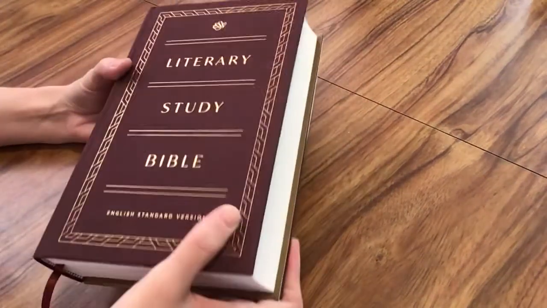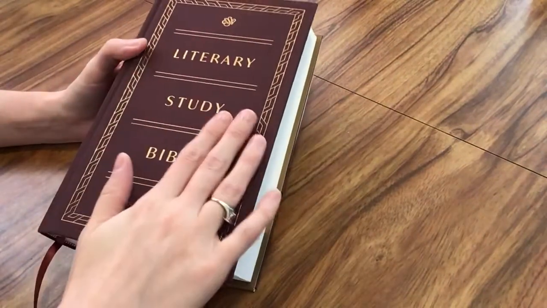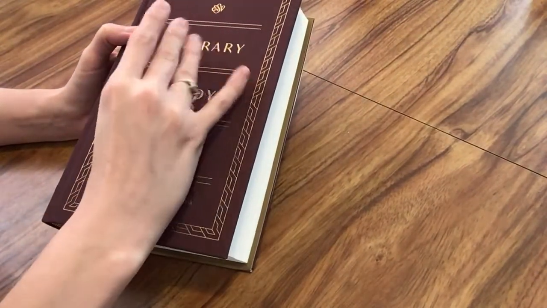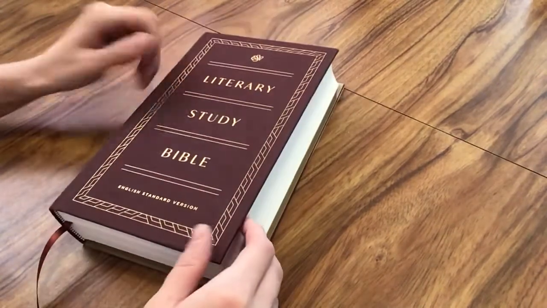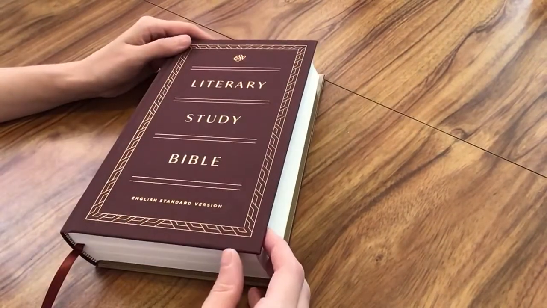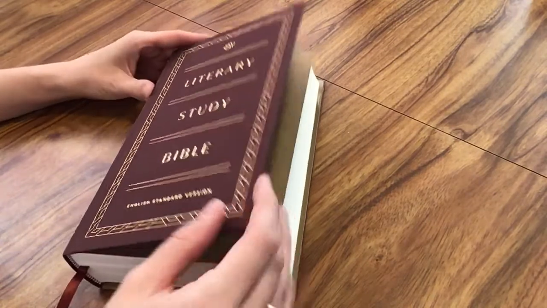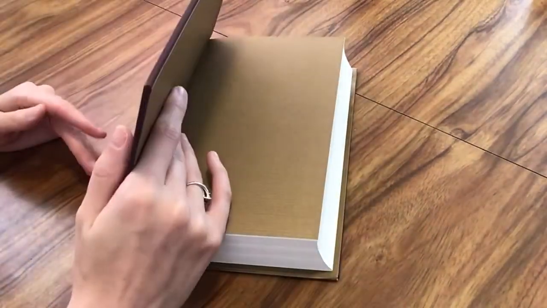So although this is a study Bible, it is pretty portable and small in size. You can see here compared to my hand. Now, it's not going to have as much content as, say, the actual ESV Study Bible or some other study Bibles that are out there, but it's not supposed to. It's kind of filling a different need here.